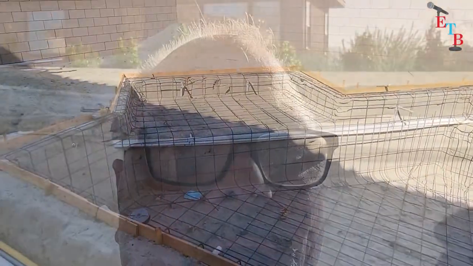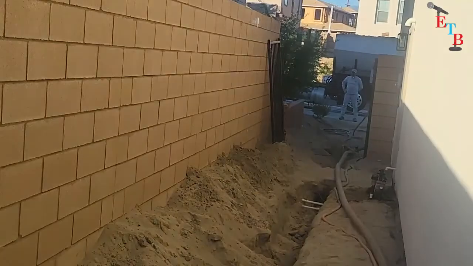October 1st, it's gunite day. They're going to start putting the concrete into the forms that I showed you on the pool. Let me show you what's going on. There's guys everywhere. There's guys who are going to let the concrete go in.